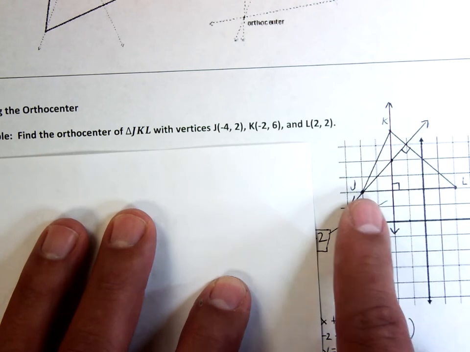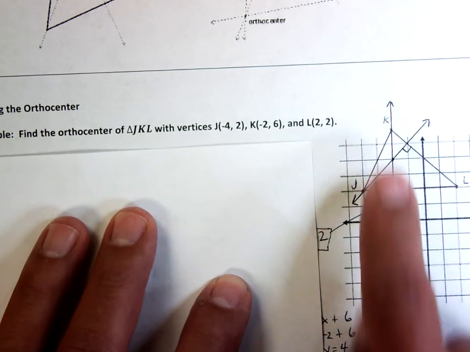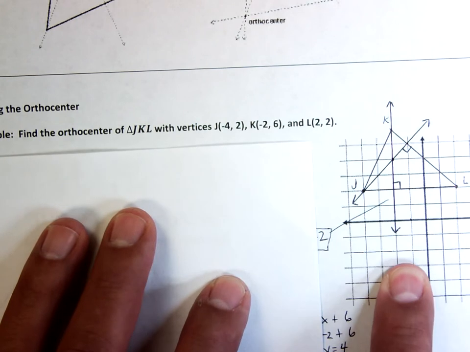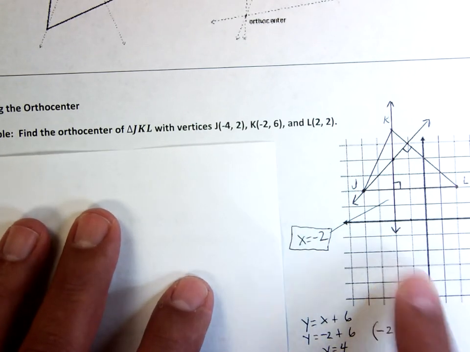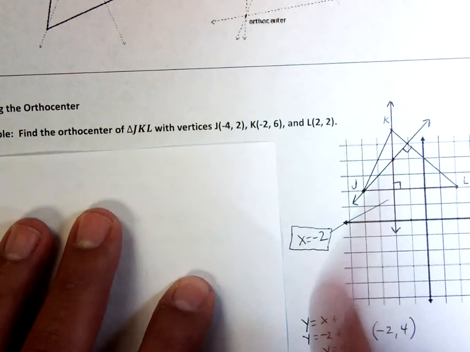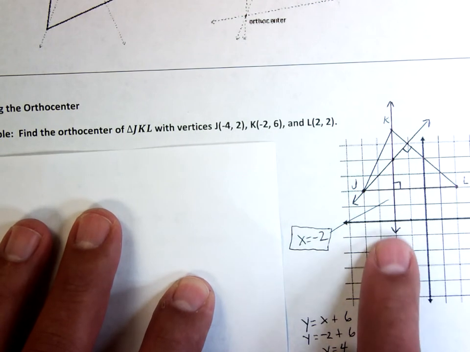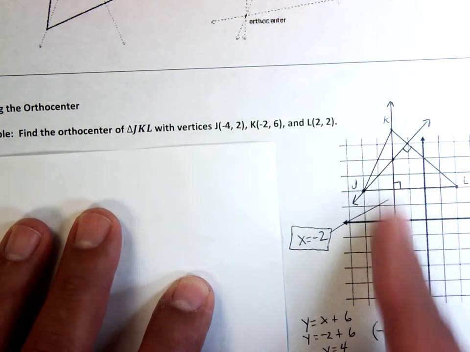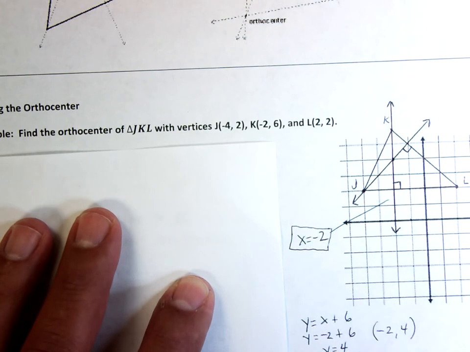That means it's perpendicular to JL. So I already have one of my altitudes, right there. And I know the equation of that line, or we should. If a line's going straight up and down, it's always x equals wherever it crosses the x-axis. So this line is x equals negative 2. So I know one of my altitudes.